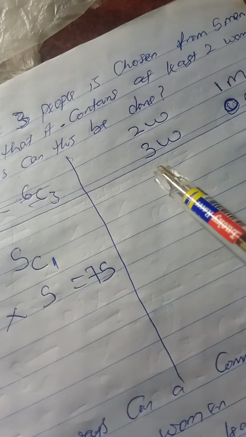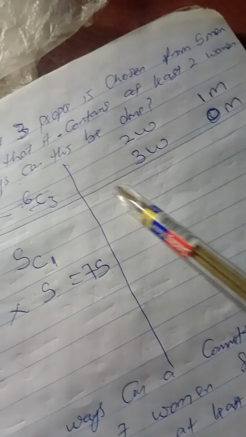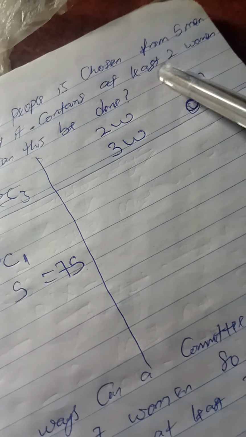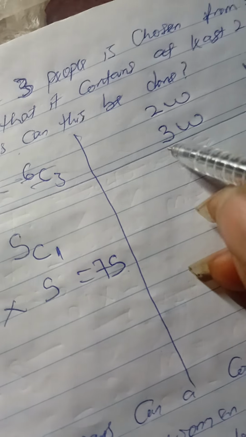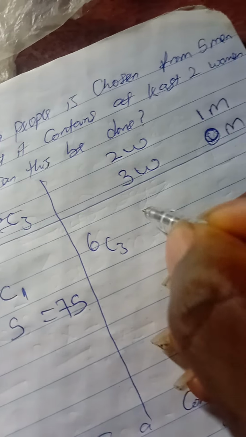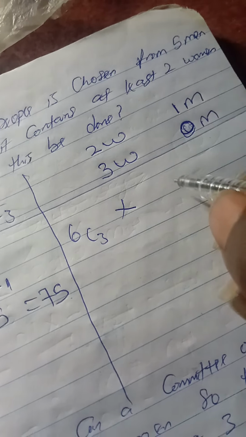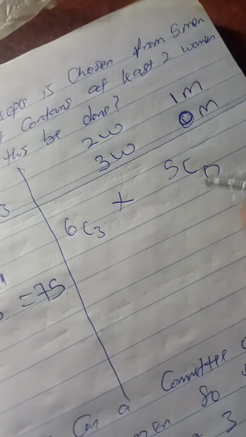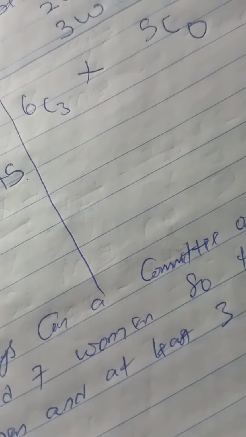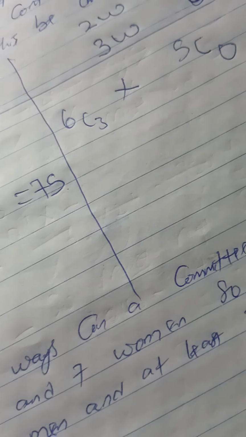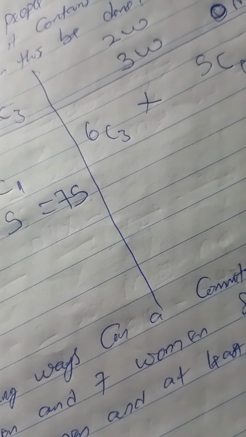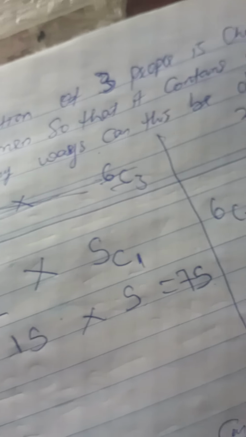But since they say at least, we also have the case that can contain 3 women and no man, so you have different cases. This one will give us, how many women do we have? 6. So 6 combination 3 times 5 men, 5 combination 0. 6 combination 3, oh, that's 20 rather.